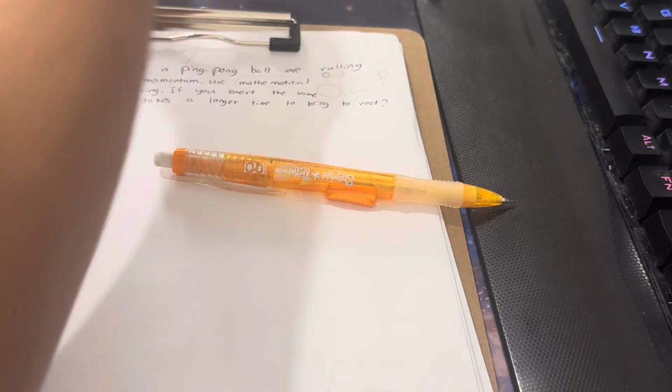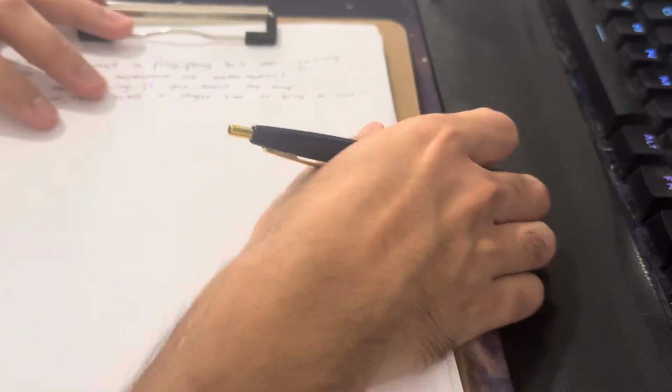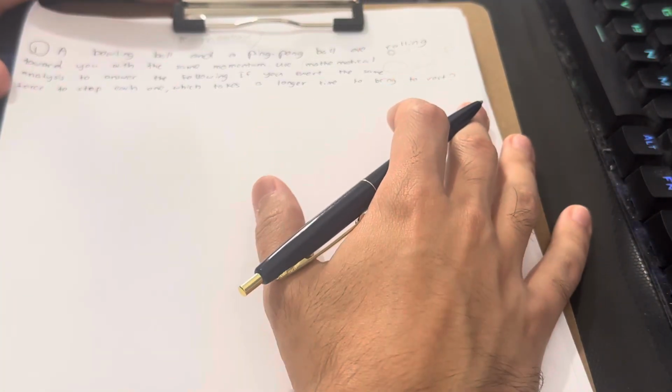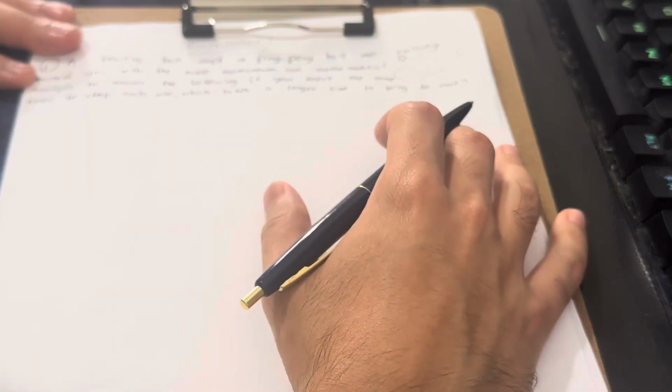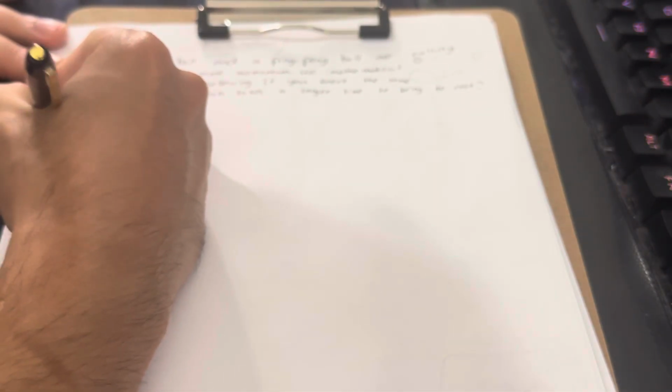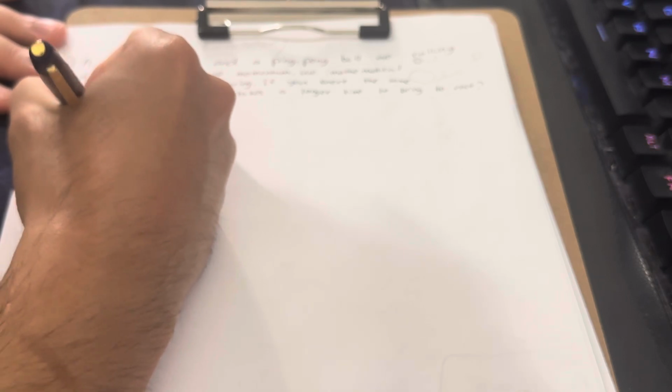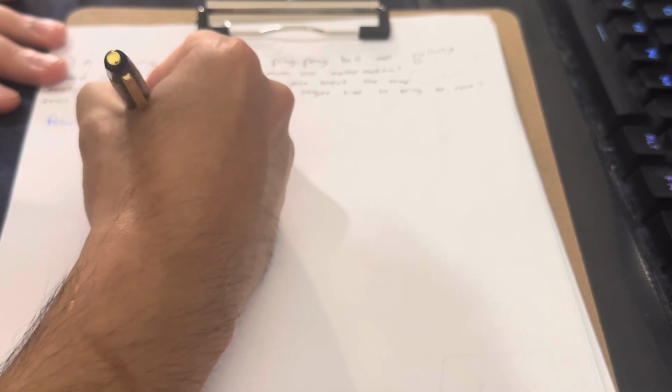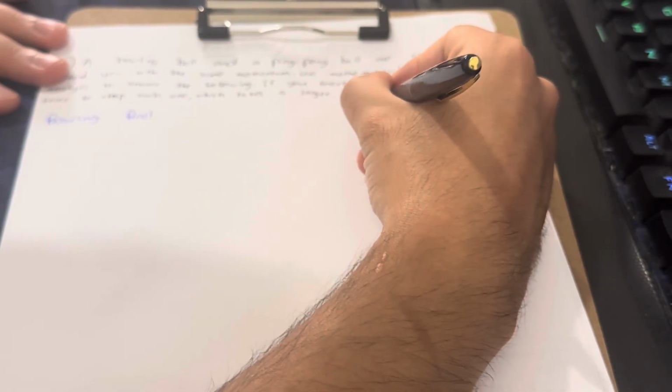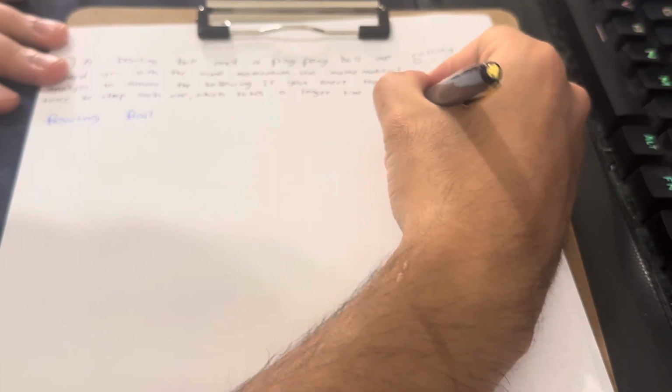Taking my pen, I'm going to separate this into two sections. One will be the bowling ball, and the other is the ping-pong ball.